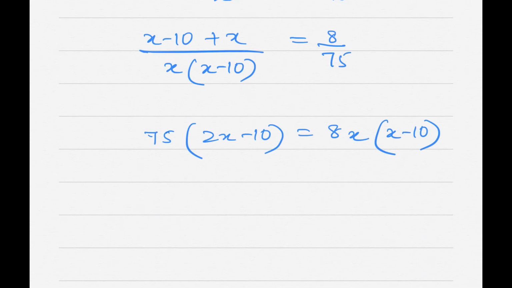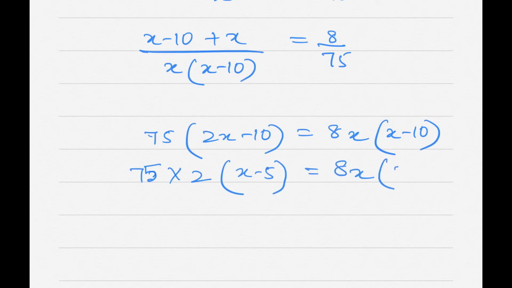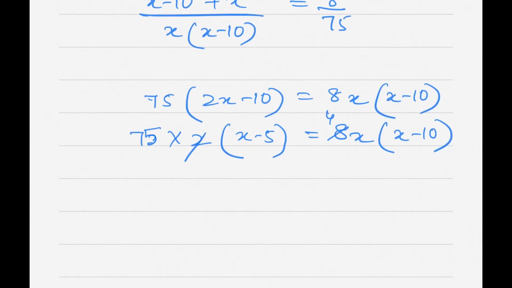Okay, now here I can take 2 common. So 75 into 2 and x minus 5 is equal to 8x into x minus 10. Now this 2 and this I can cancel by 4. So 75x, and here multiplying 5 by 75 would give me 375.